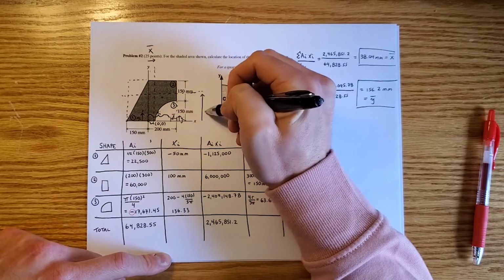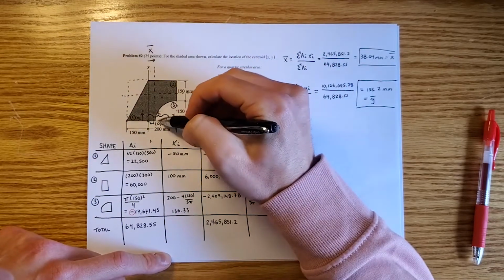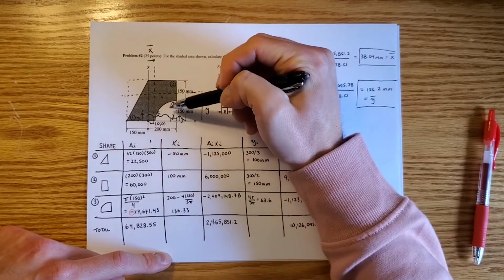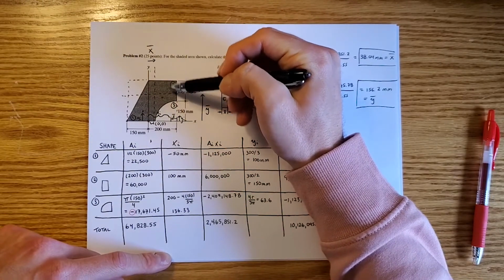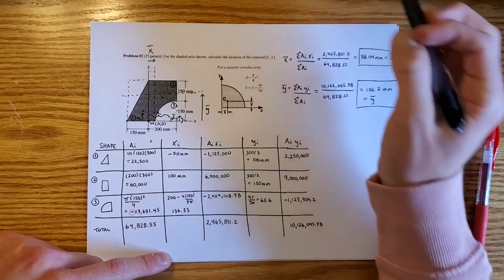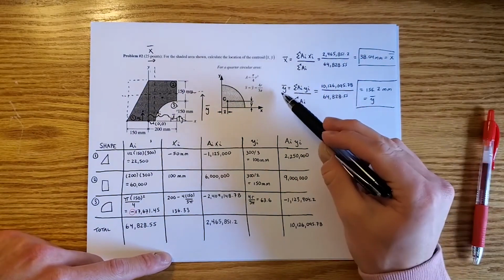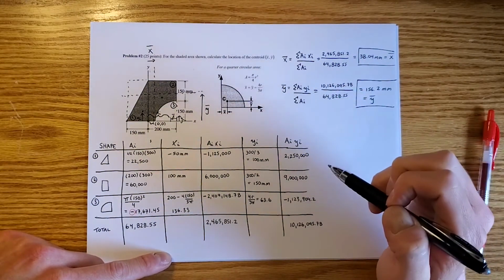And that tends to make sense as well because down here we're losing this area. So our area almost should be more, our y bar should be closer to the top of our shape. Something I see students do a lot is they'll get an answer that says y bar is 500 millimeters.